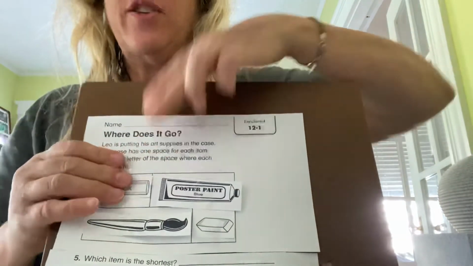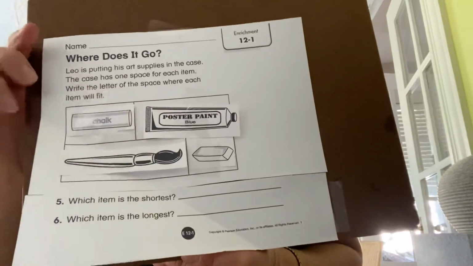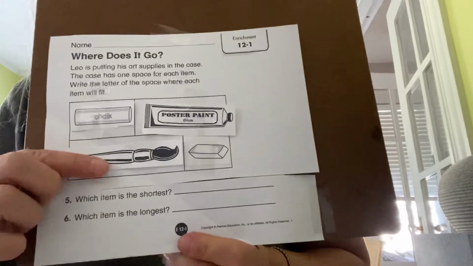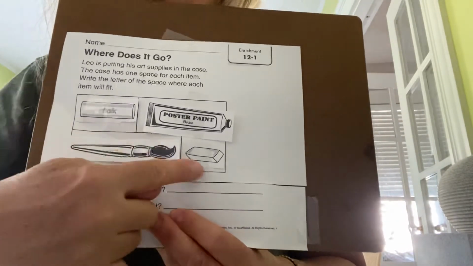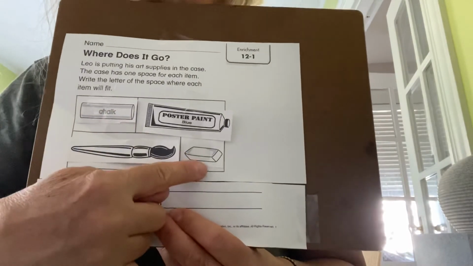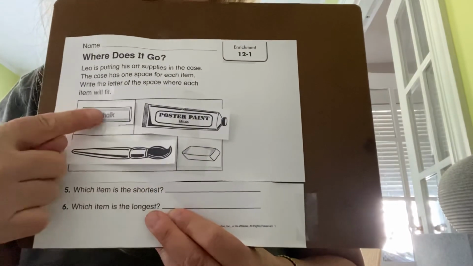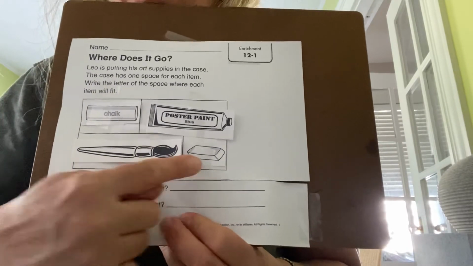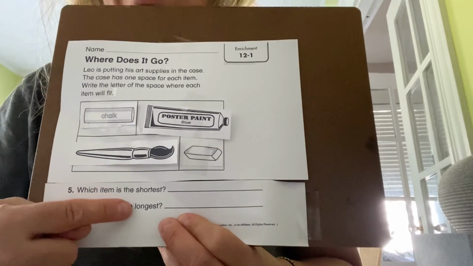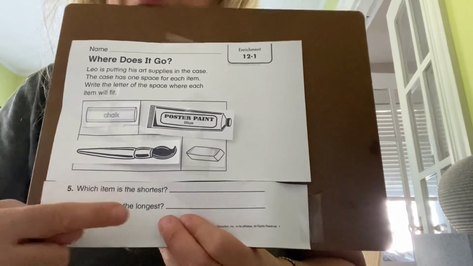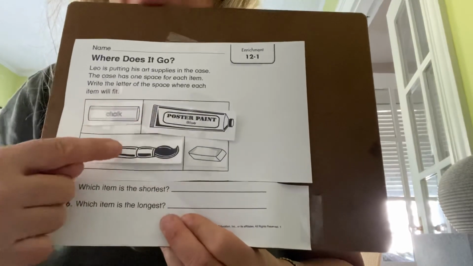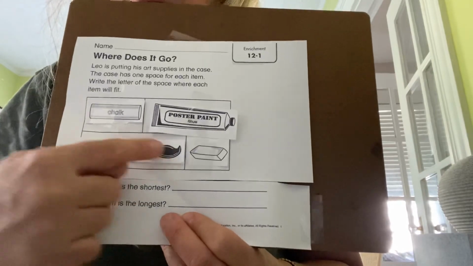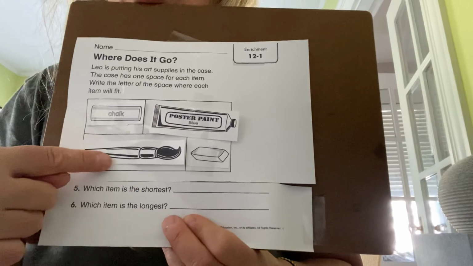So let's answer these 2 questions at the bottom. It says, which item is the shortest? Let's take a look. Well, these 2 look like the short ones, but the eraser is a little bit shorter than the chalk. So the eraser is the shortest. Which one is the longest? Well, the long ones are the paint and the paintbrush. And the paintbrush is a little bit longer, so the paintbrush is the longest.